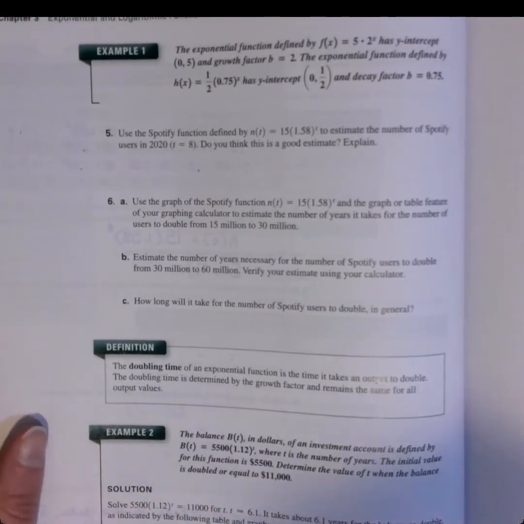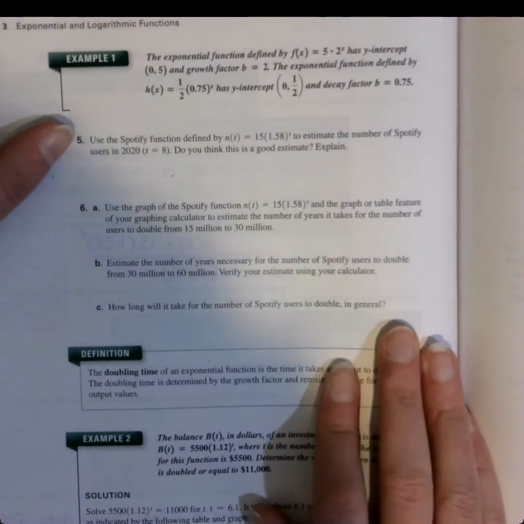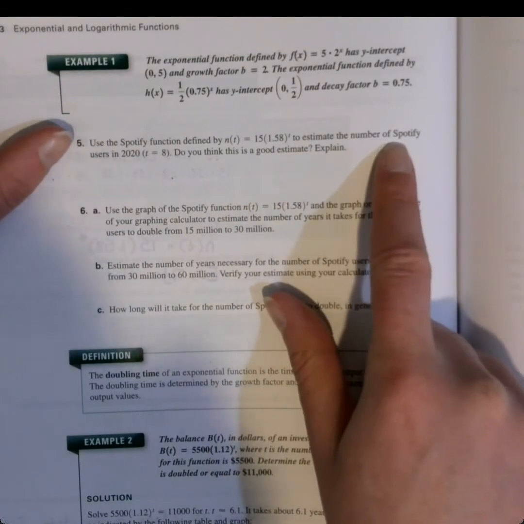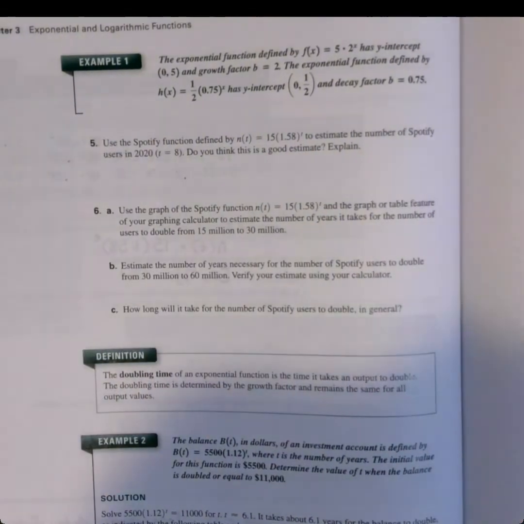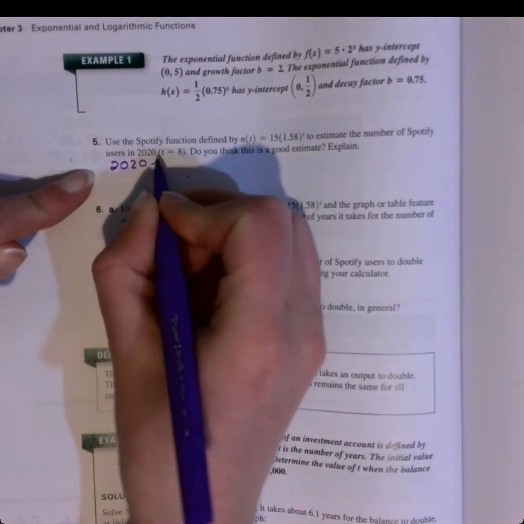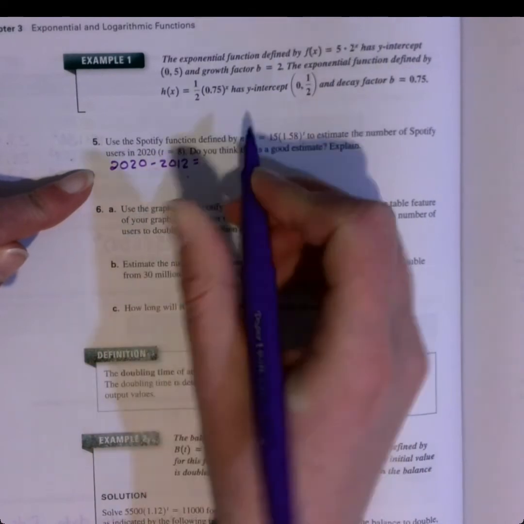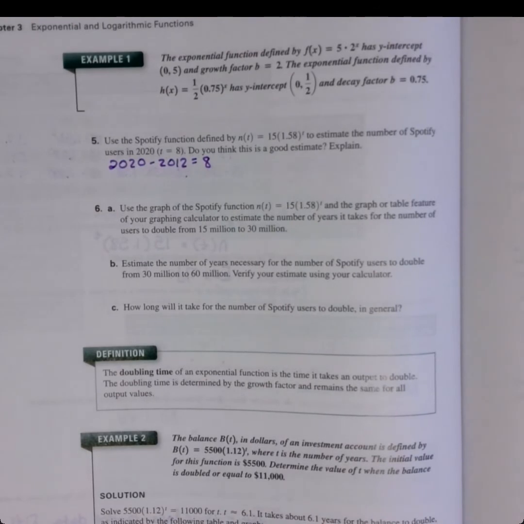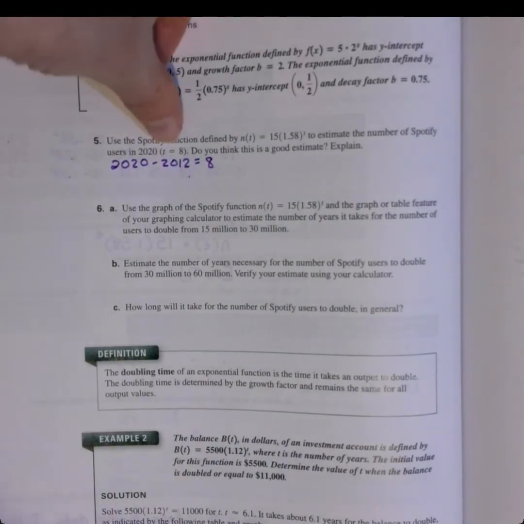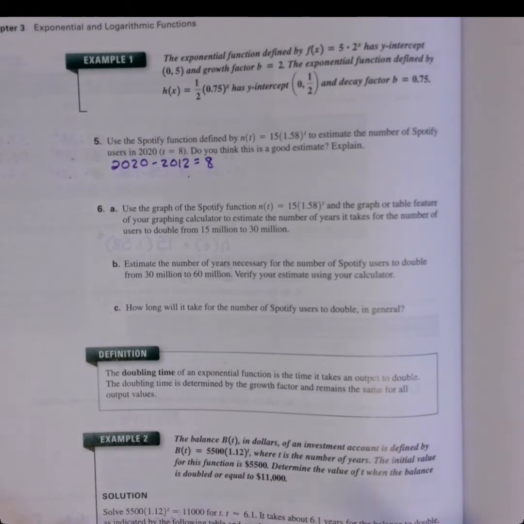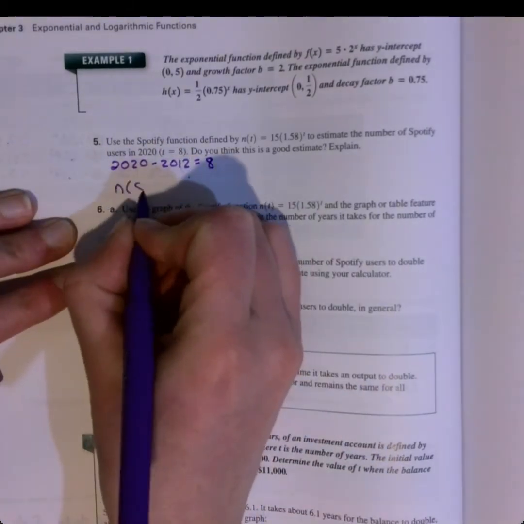All right, moving on to the next page. Number 5, use the Spotify function n equals 15 times 1.58 to the t to estimate the number of Spotify users in 2020. So we know that the starting year was 2012. So that means that our t value is going to be 8, since 2020 minus 2012 is 8. They gave us that hint right here that t is equal to 8. If that hint was not provided to us, we can always determine what the input would be by subtracting our starting year. So now our goal is to calculate n of 8.